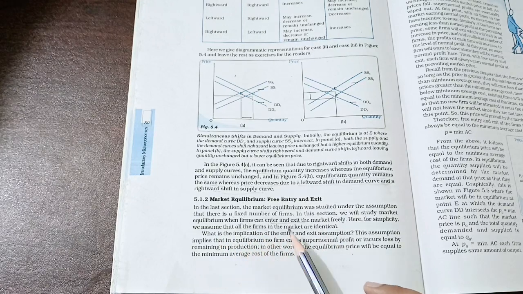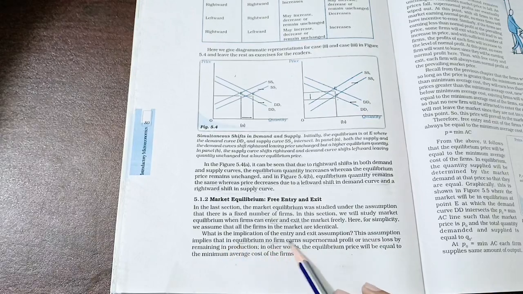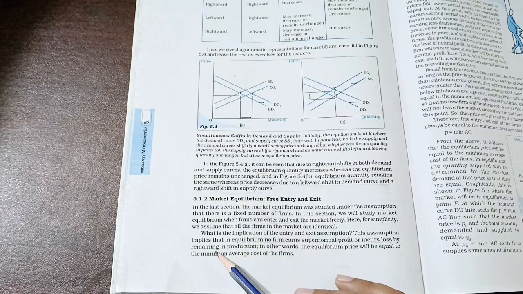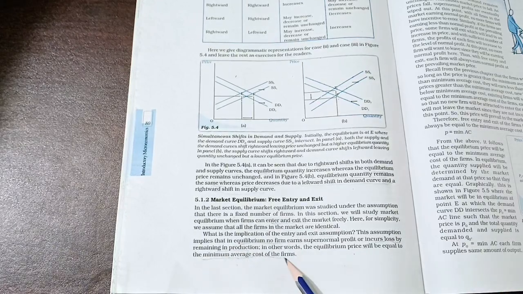What is the implication of the entry and exit assumption? This assumption implies that in equilibrium, no firm earns supernormal profit or incurs loss by remaining in production. In other words, the equilibrium price will be equal to the minimum average cost of the firms.